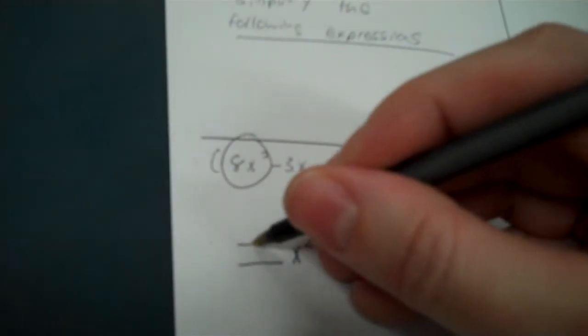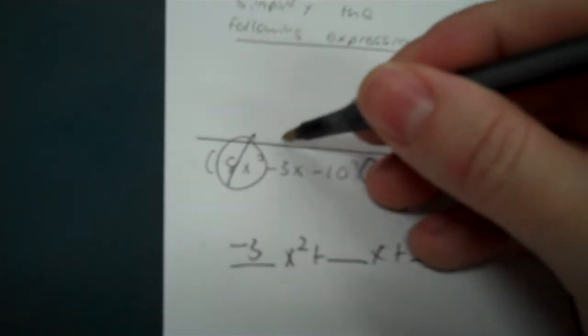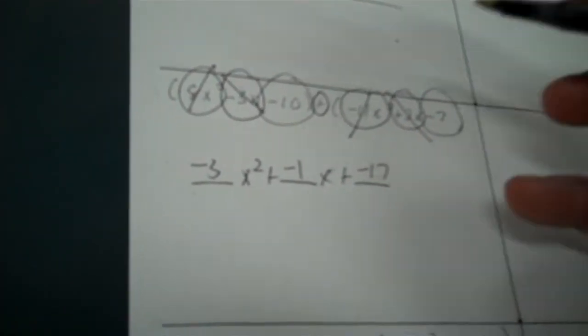So we have 8 and negative 11. I combine those. It's going to be negative 3. Now, x, not x to the second, has to be x. X to the second and x are two totally different terms. We have a negative 3 and a positive 2, so I add those, it's negative 1. Now the constants, we have a negative 10 and negative 7, that's going to be negative 17.